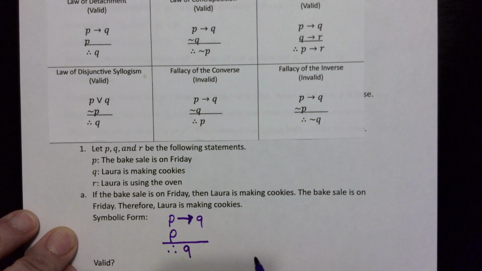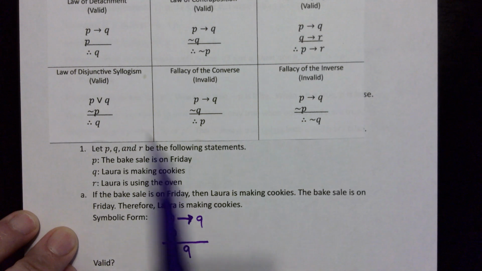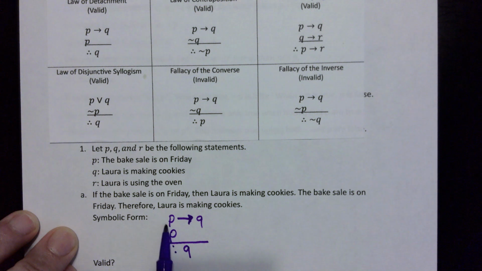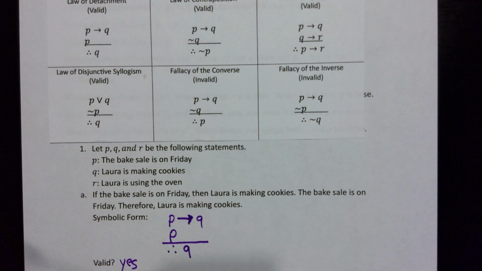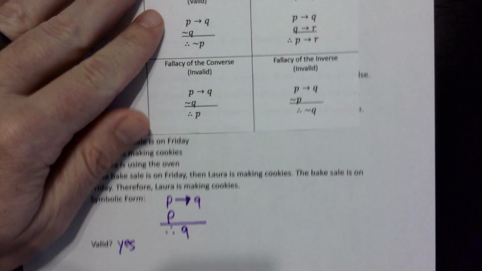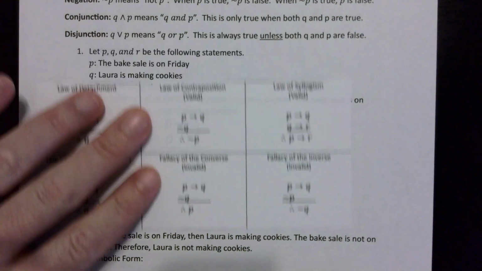Now is this true? Well, can we see this up top on one of our valid rules? Yes, it's the law of detachment right there. If P then Q, given P, then Q must be true. So yes, that is a true statement. Okay, let's do part B on this one.